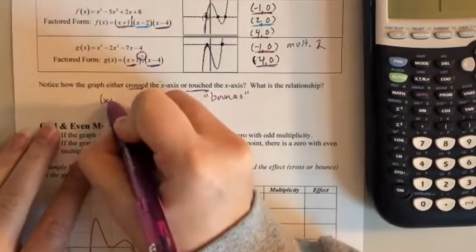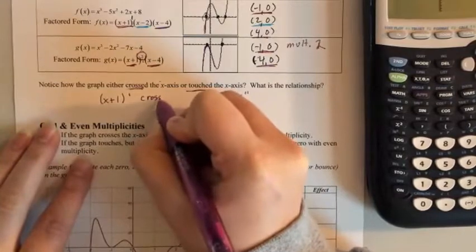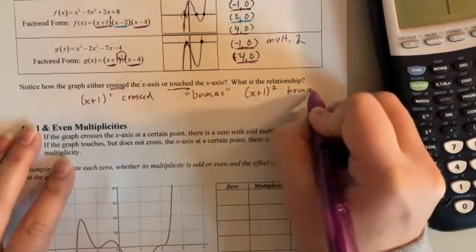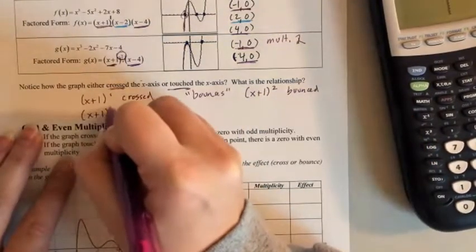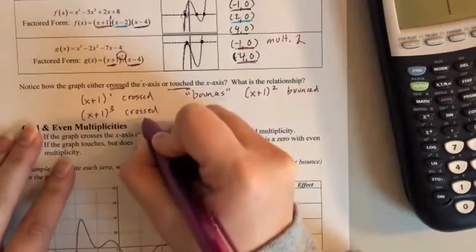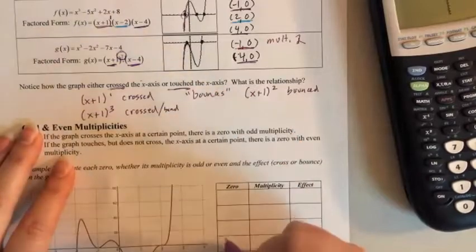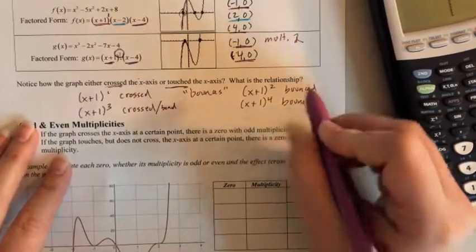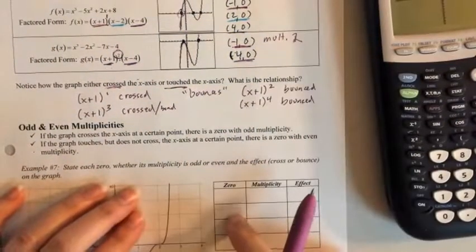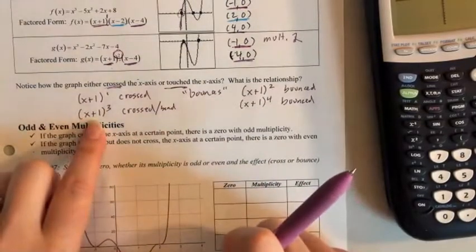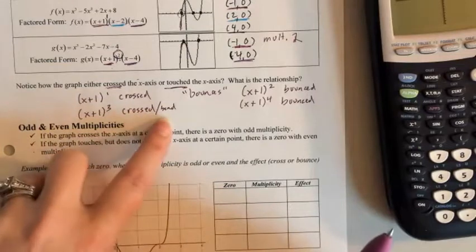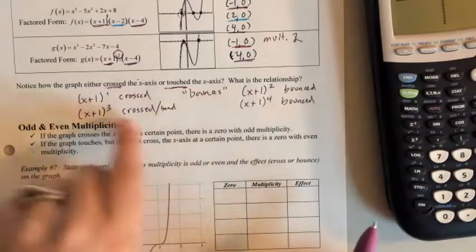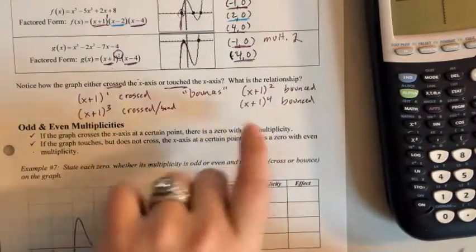Well, when we had x plus 1 to the first, it crossed. When we had x plus 1 to the second, it bounced. When we had x plus 1 to the third, it crossed with kind of this little wiggle or bend. When we had x plus 1 to the fourth, it bounced. It kind of made that wider parabola that we saw. I'm going to give it away right now. If we went to x plus 1 to the 5th, it would have that same cross and bend. To the 6th would do the same bouncing. To the 7th would cross. To the 8th would bounce. To the 9th would cross. To the 10th would bounce.